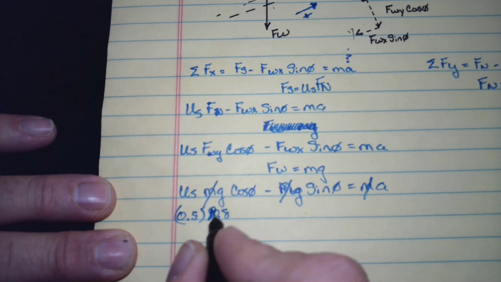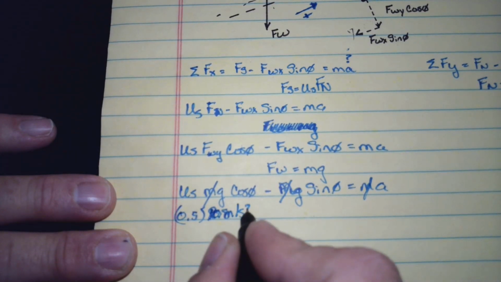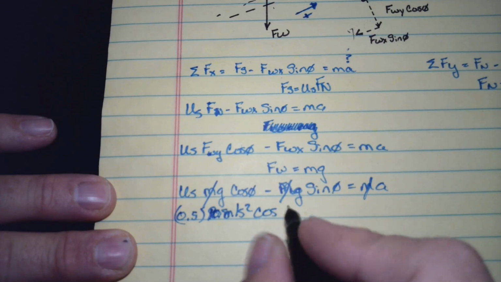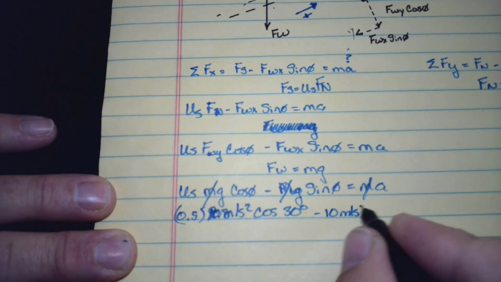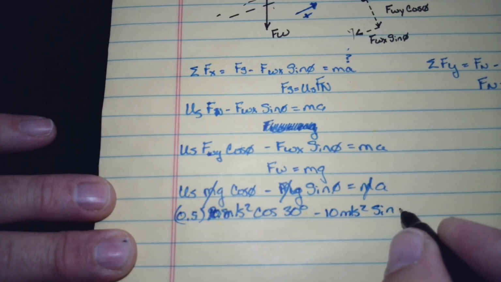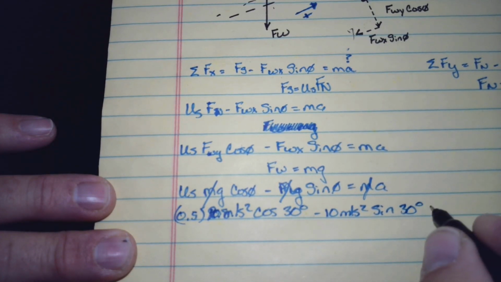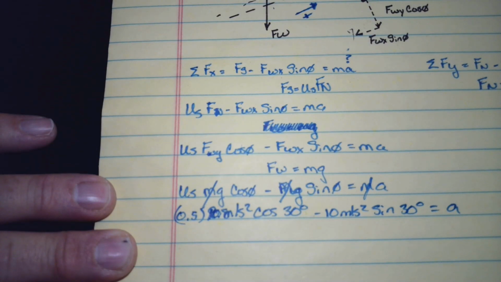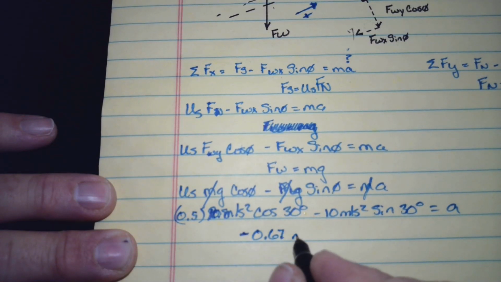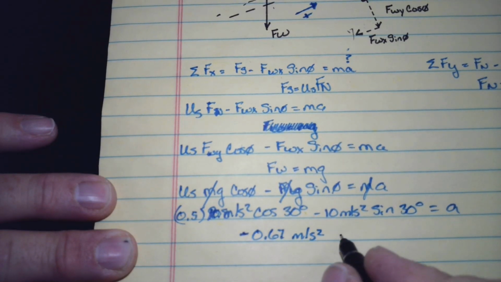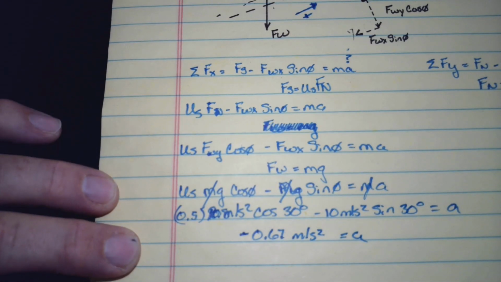It's 10. And it's the cosine of 30 minus 10 meters per second squared times the sine of 30, and that is equal to A. And this is going to work out, and we're just going to save some time. So A does actually have a value.